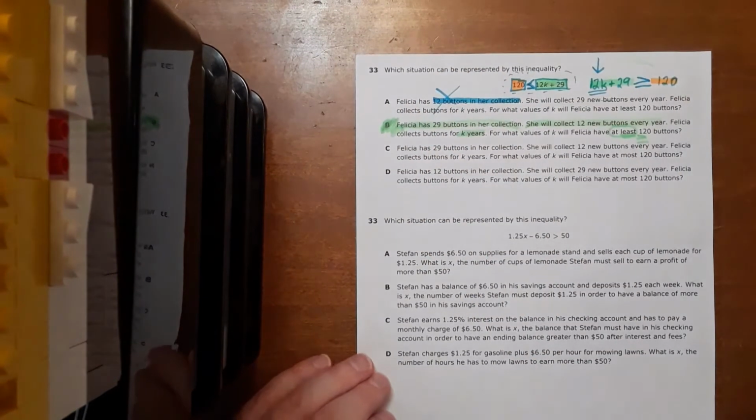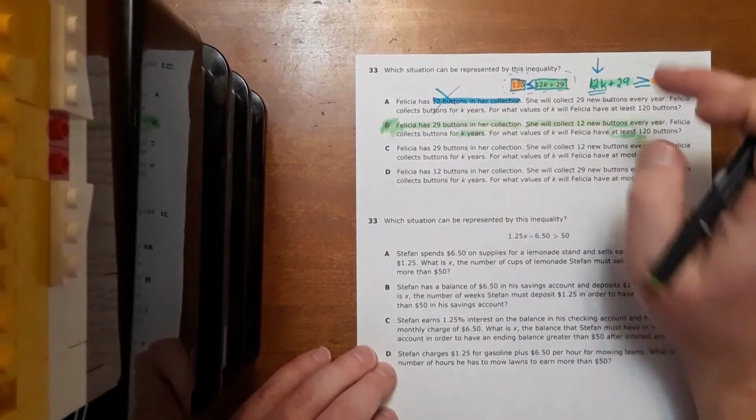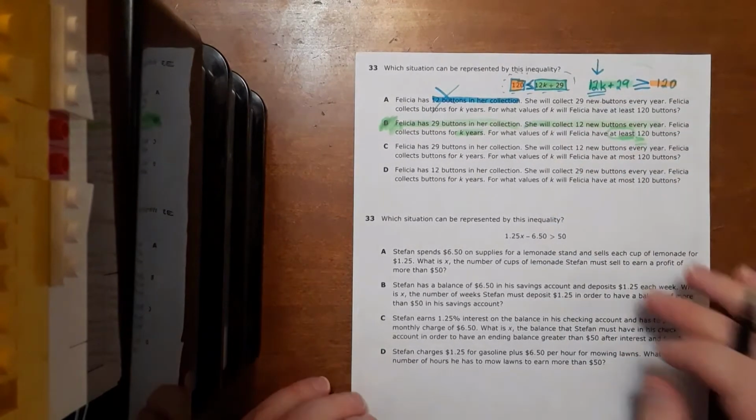I don't need to check the other two because I know every single part of B matches up with every single part of the question. Okay.